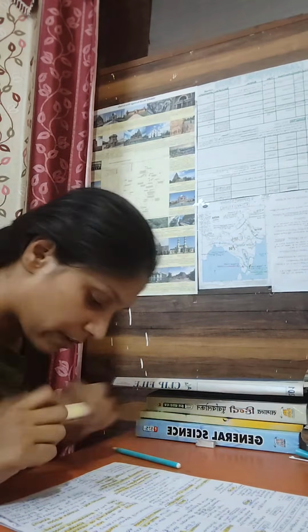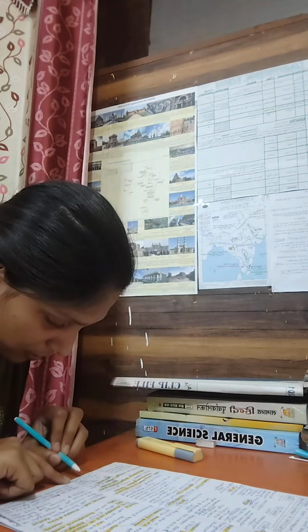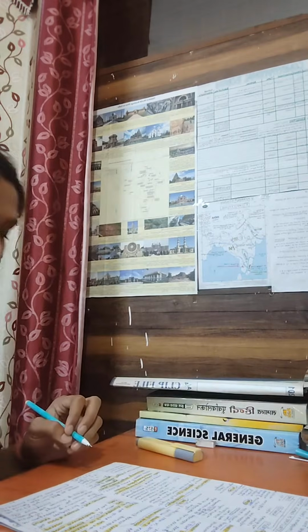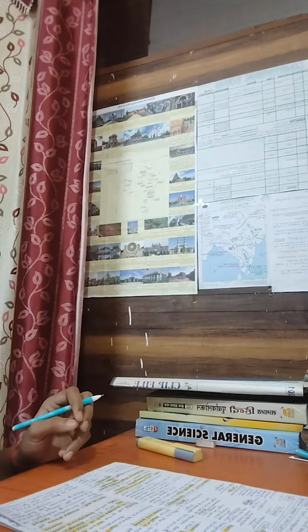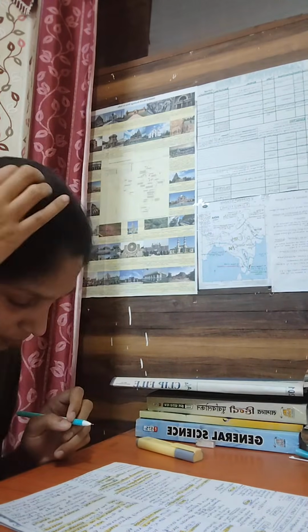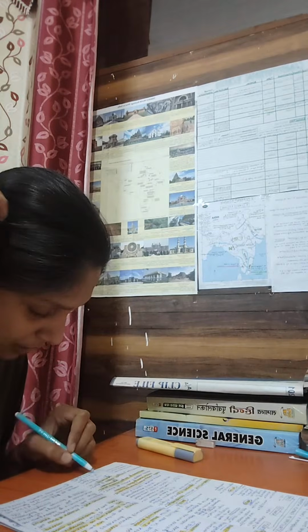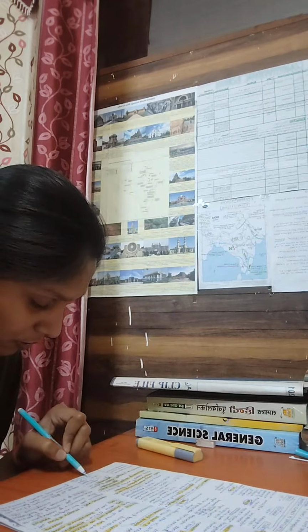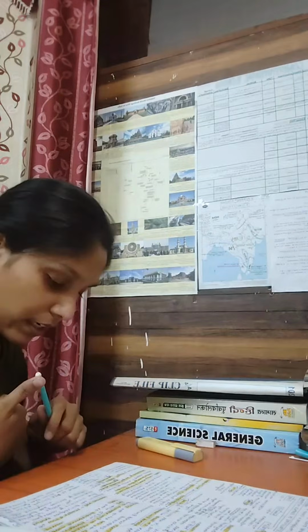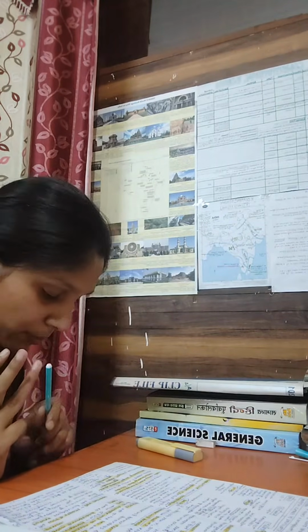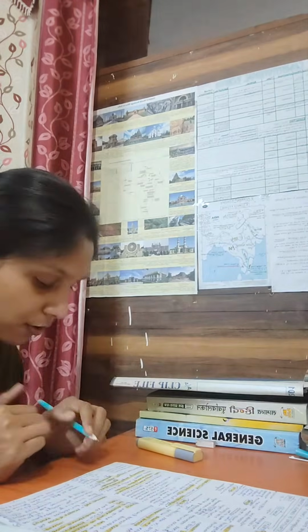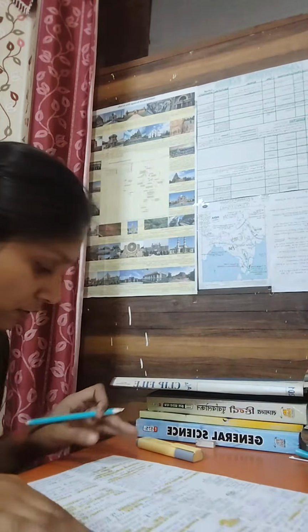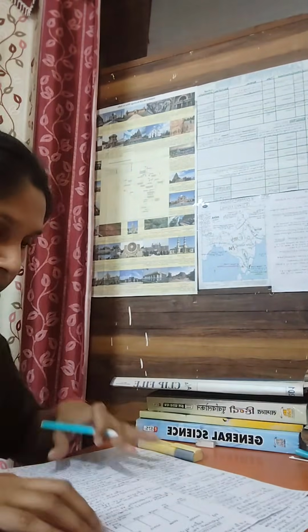Composition of air: nitrogen 78%, oxygen 21%, argon 0.9%, CO2 0.03%, then hydrogen 0.01%, helium, ozone and water vapor.